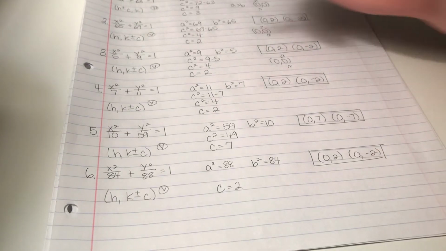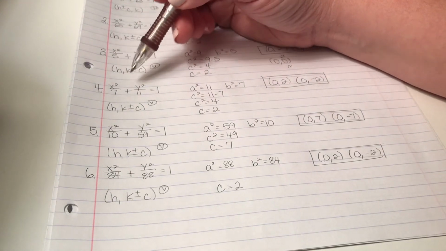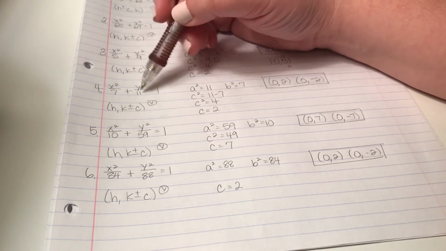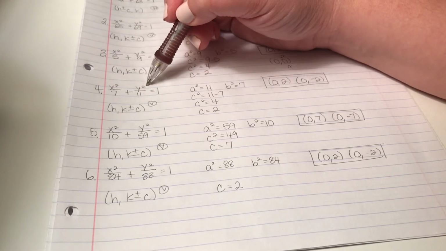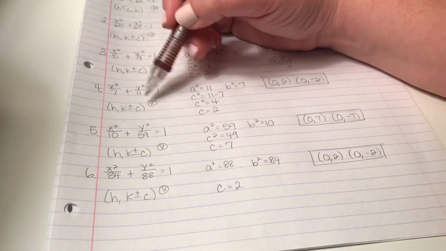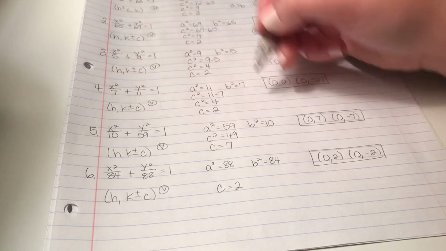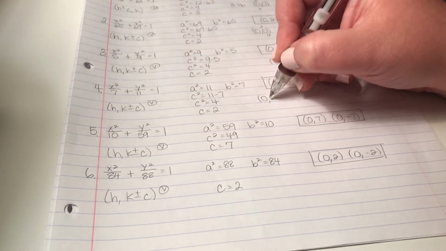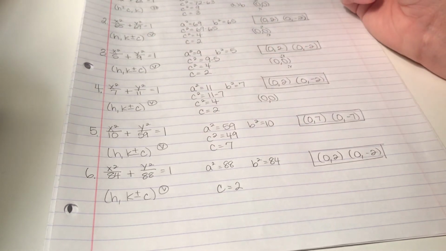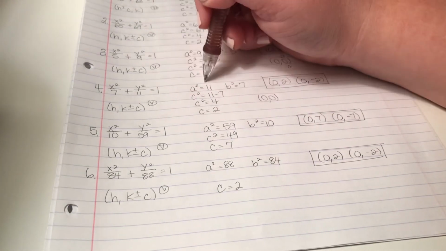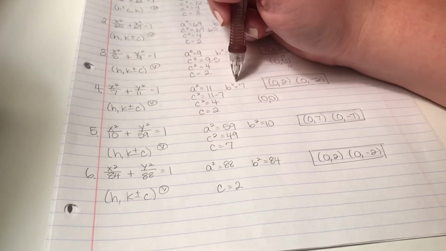All right, number 4. X squared over 7 plus y squared over 11 equals 1. It's vertical because our bigger number is under the y squared. So once we find our c, we're adding and subtracting it to k. There's nothing else with our x and y, so our center for this one is also at 0, 0. Now we just need to solve for c. Bigger number is a, smaller number is b.